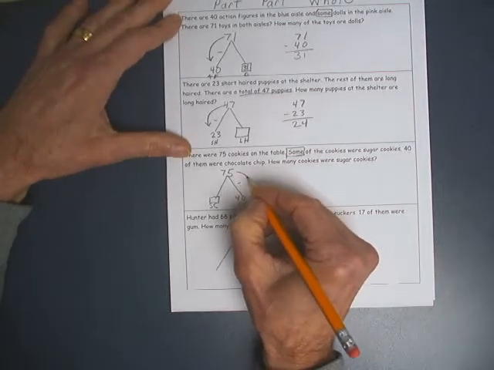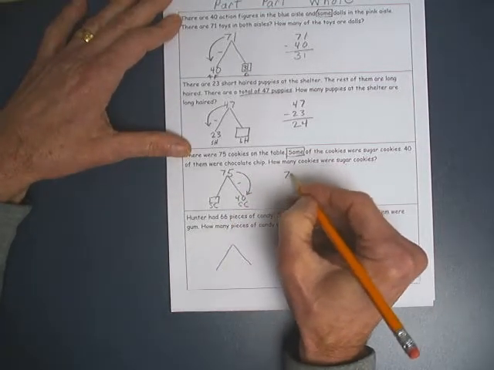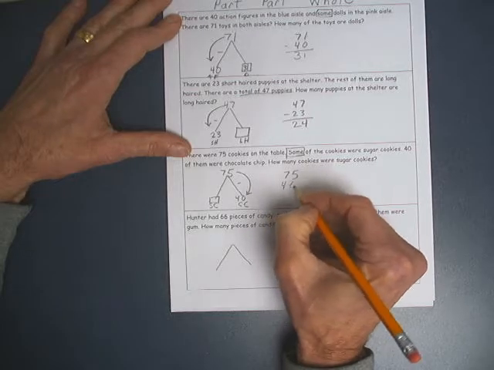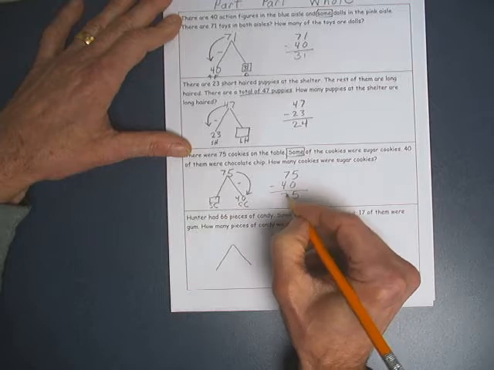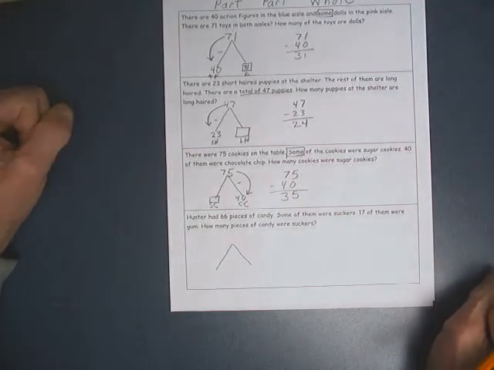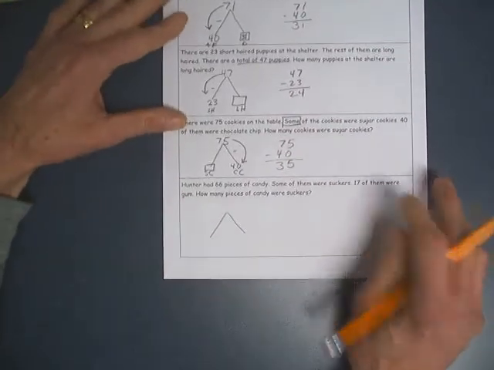To solve this, I'm going to subtract. The math mountain tells me to do that. 5 minus 0 is 5. 7 minus 4 is 3. 35 is the answer. Let's try one last one.